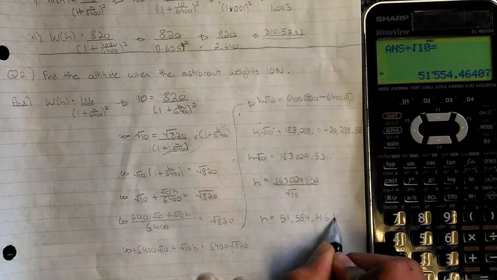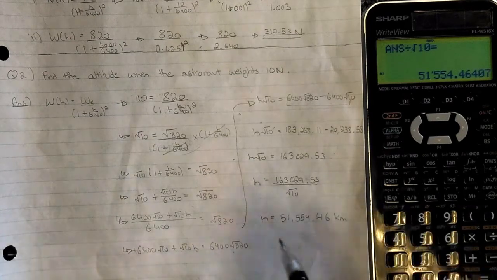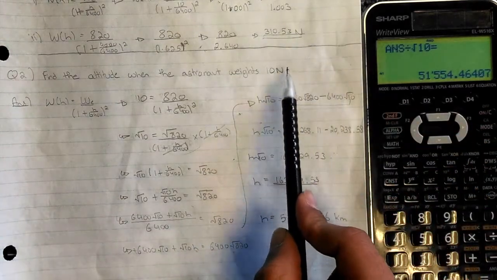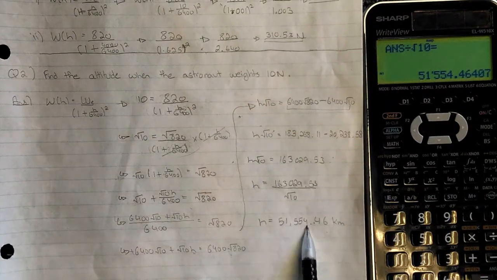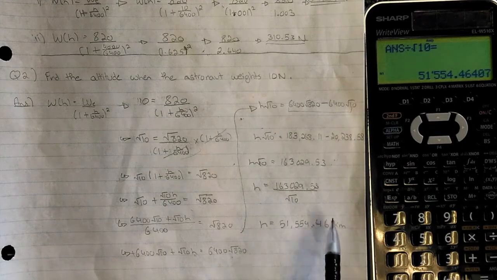51,554.46 kilometers. So the astronaut's weight is going to be 10 newtons above sea level when the astronaut is 51,554.46 kilometers from Earth.